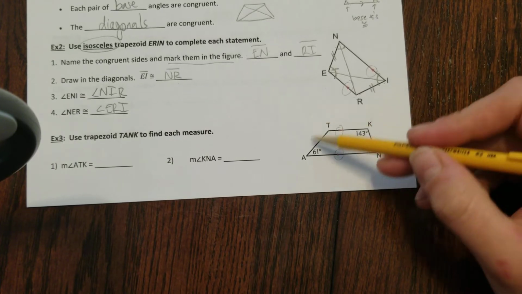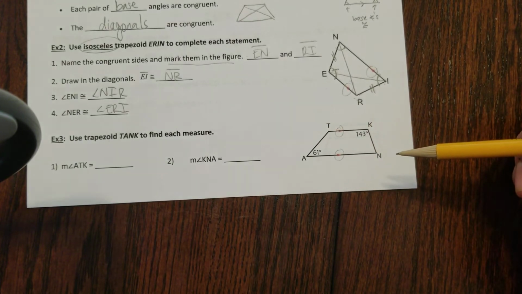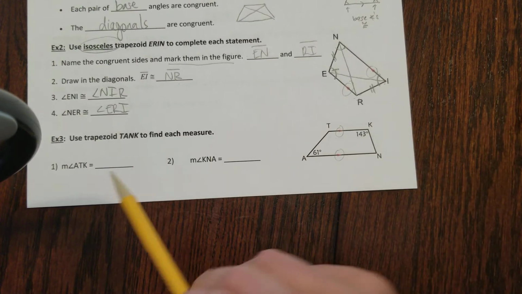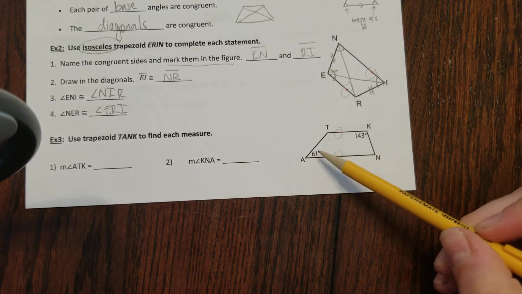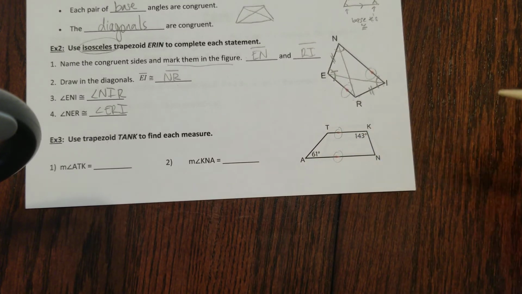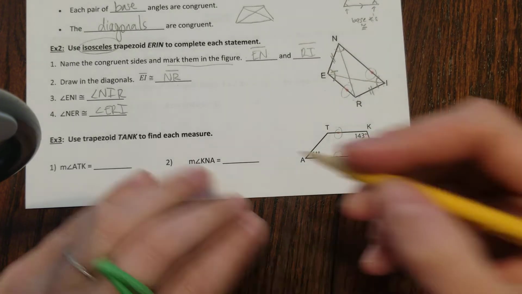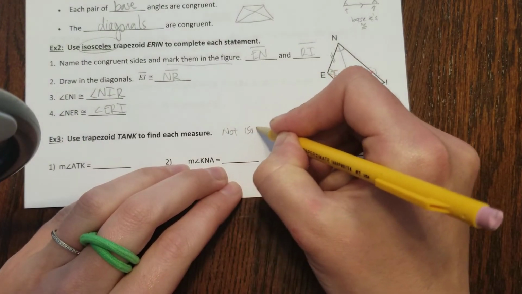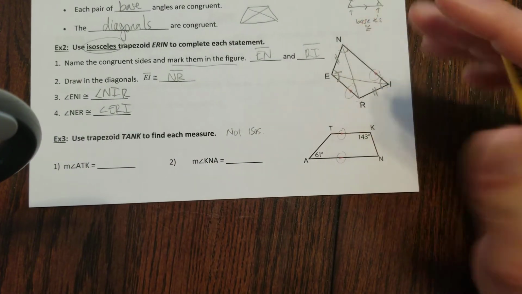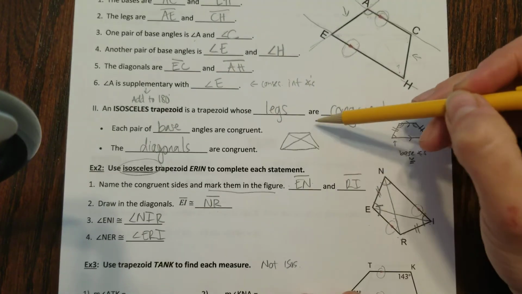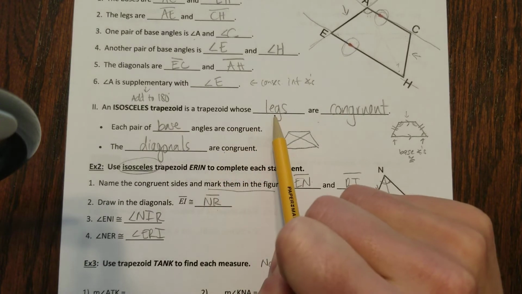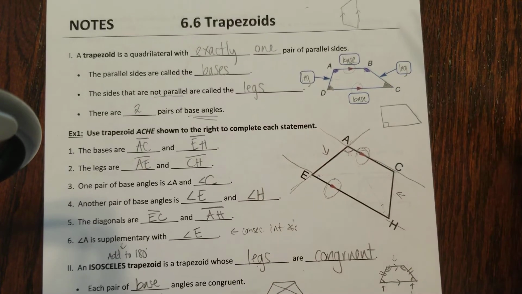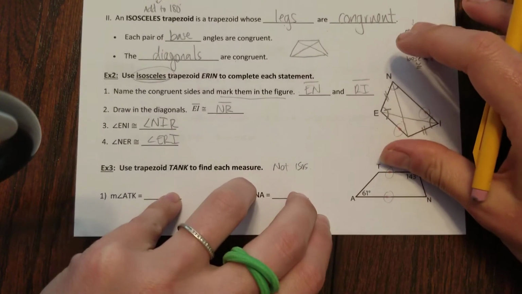All right, is this an isosceles trapezoid? Well, we don't have enough information to tell us. It didn't say up here it was isosceles. The legs are not marked congruent. And actually, AT and KN, those look like 2 different sizes. So not isosceles. So we have to make sure we're careful, because only the isosceles trapezoid has congruent base angles and congruent diagonals and legs that are congruent. The regular trapezoid doesn't have any of those things, okay? So we just have to make sure we're thinking about that going forward.